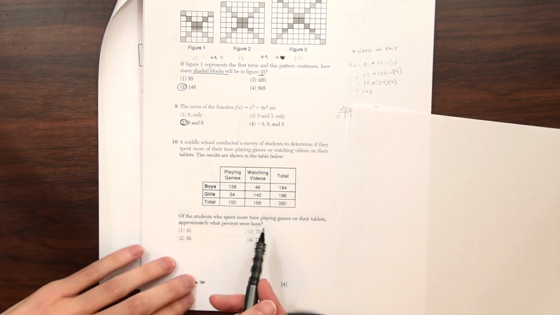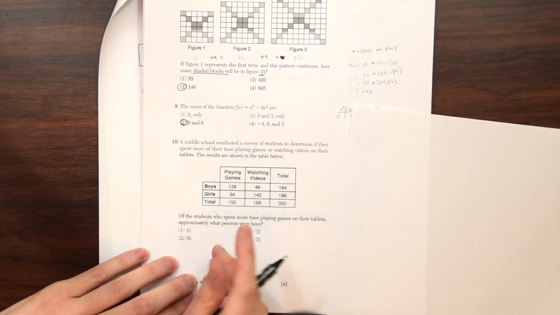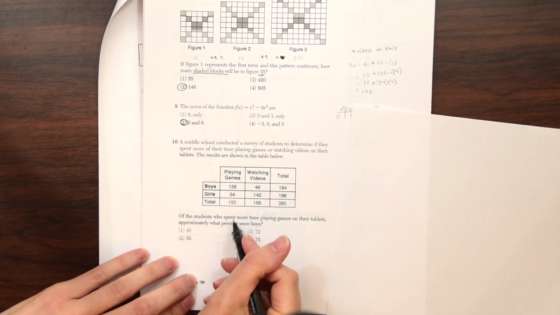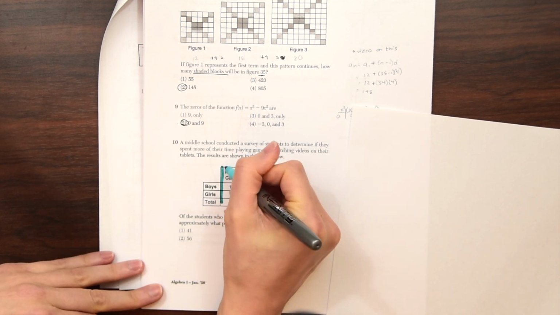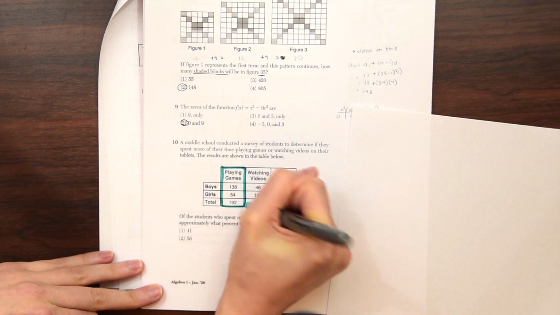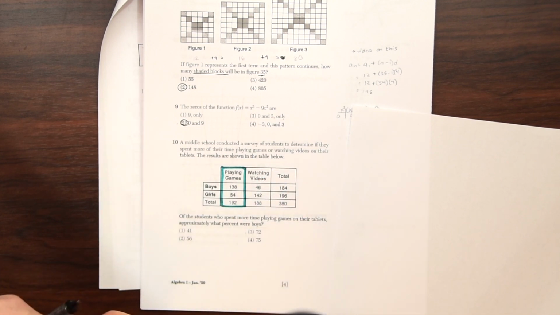Of the students who spent more time playing games on their tablets, we're going to be focusing on playing games. We want to focus on this part of the table right here, so we're just going to highlight that. Approximately what percent were boys?